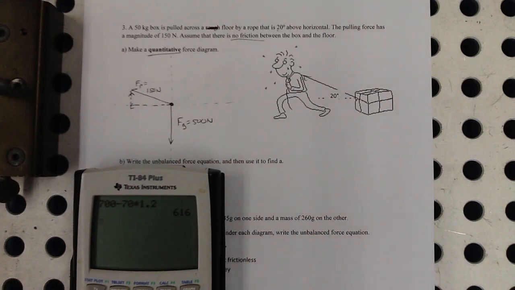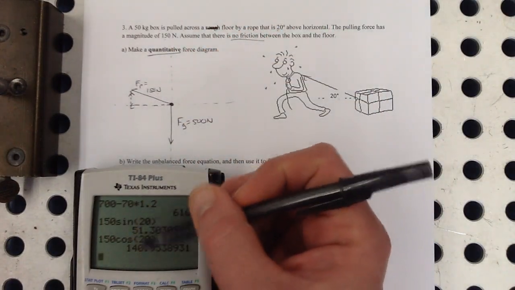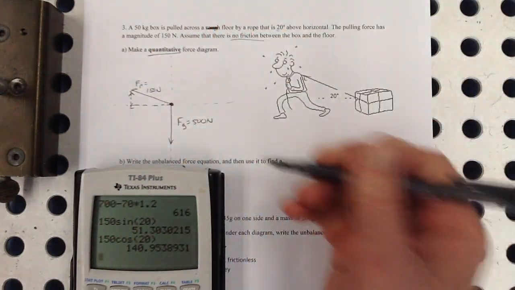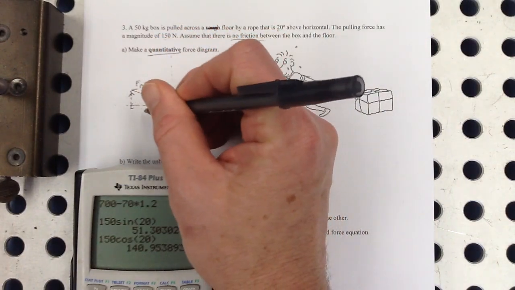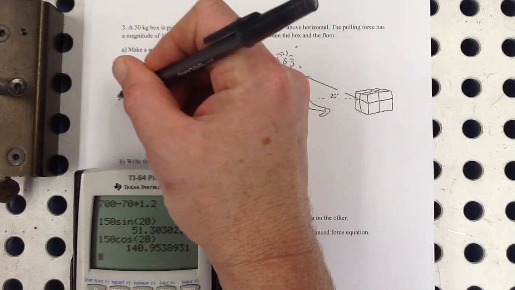To find the sine and cosine components, I like to just do them on the same screen right here, like that. And if I did any kind of decent job drawing that angle in, then it's very obvious which one is which. Of course, sine is opposite over hypotenuse, so whichever way you're thinking about it, this is going to be 141 newtons, and this is going to be 51 newtons.